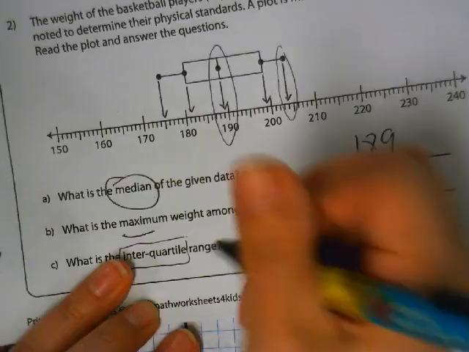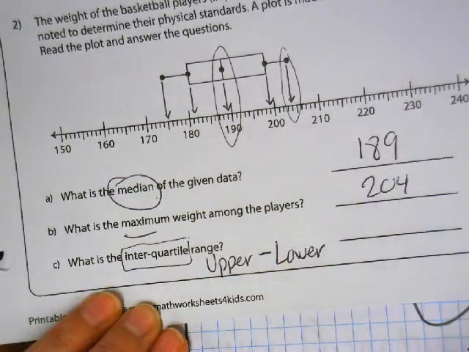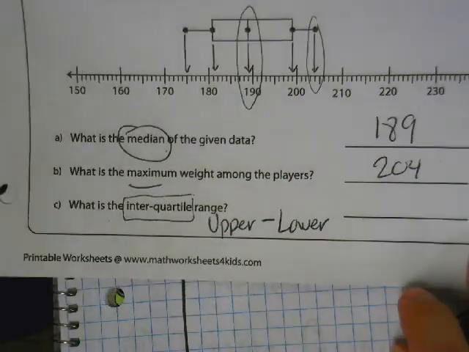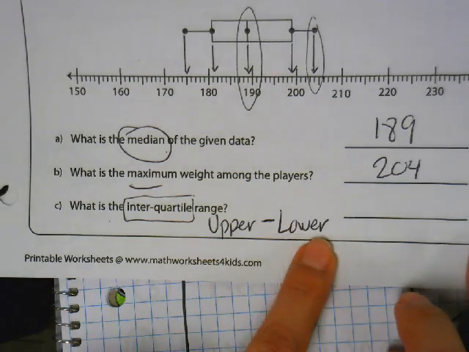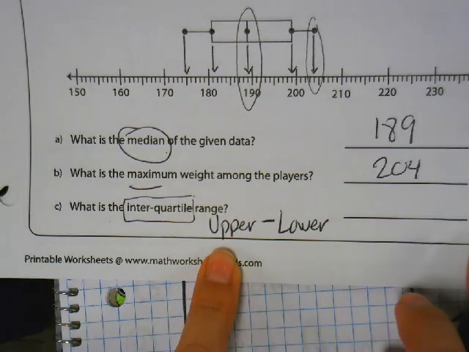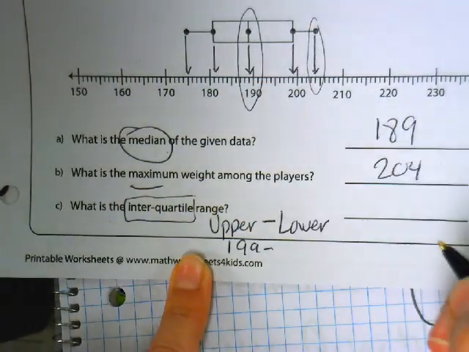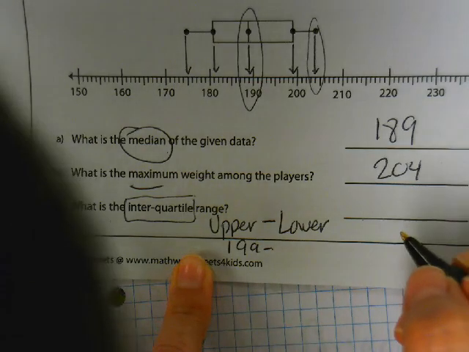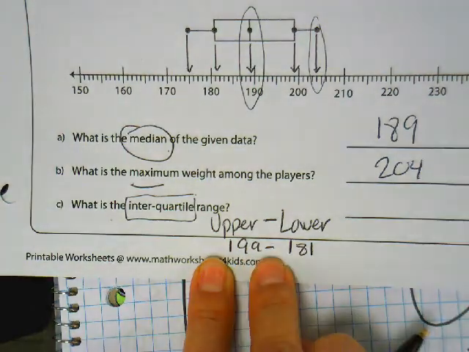So we're going to do upper minus lower, because it's the range in the quartiles. It's just like range, big minus small, but of your quartiles. So what's your upper quartile? 199. What's your lower quartile? 181. All right, so what's 199 minus 181?